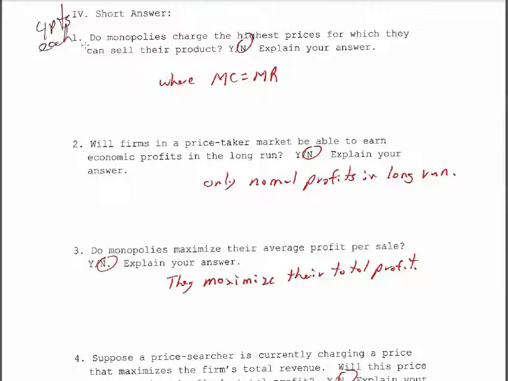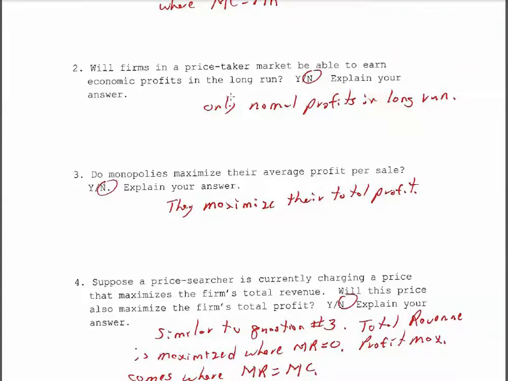So what they do is they set the price where marginal cost intersects marginal revenue. If you don't learn anything from this set of chapters, you should learn that. Profit maximization is always where marginal cost intersects marginal revenue.